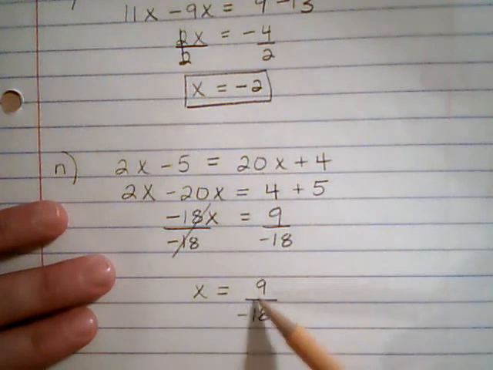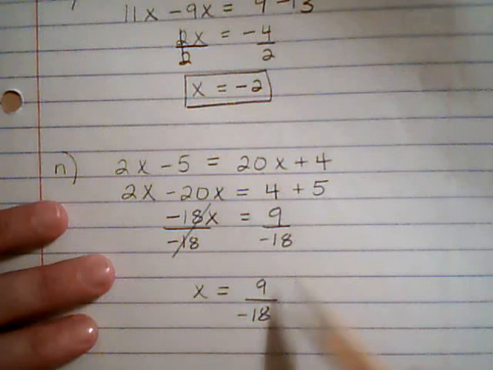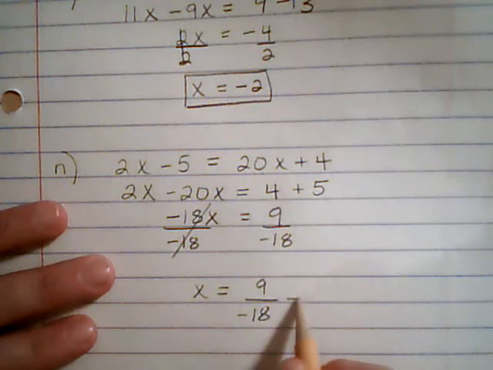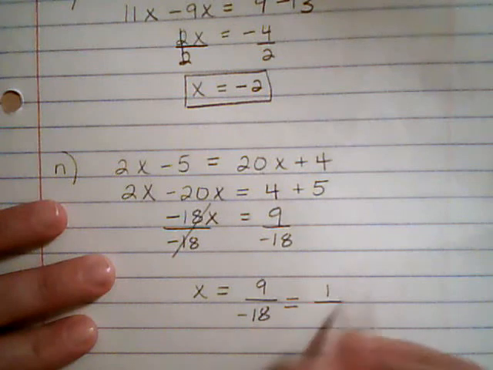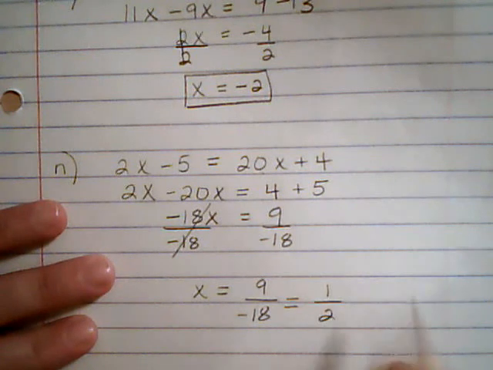Okay, we know 18 will not go into 9. At least it would be a decimal if we divided. But we can reduce. So I could say 9 will go into 9 one time. 9 into 18 would be 2. It would still be a negative. So it just reduces to negative 1/2.